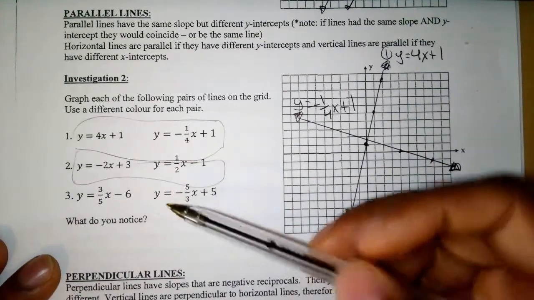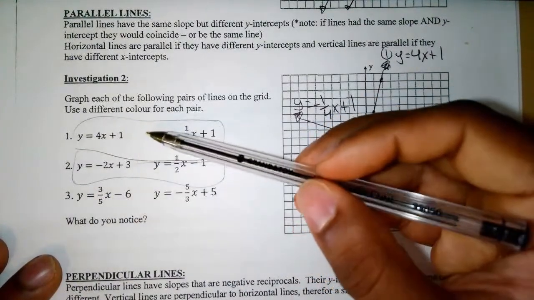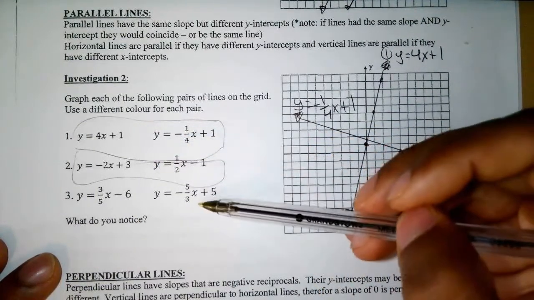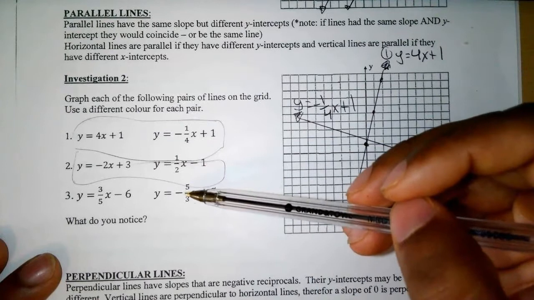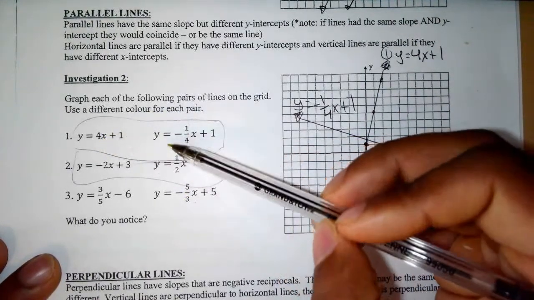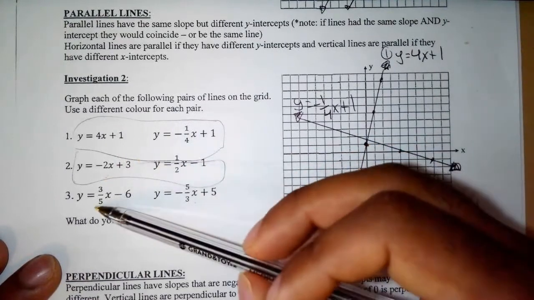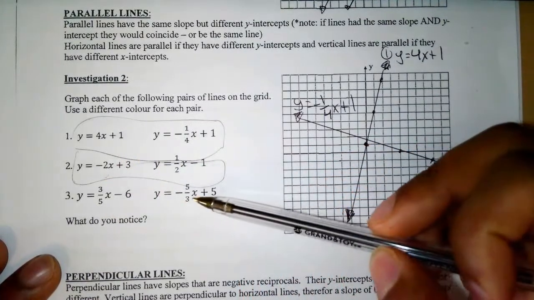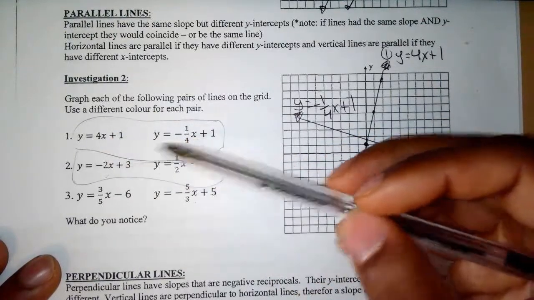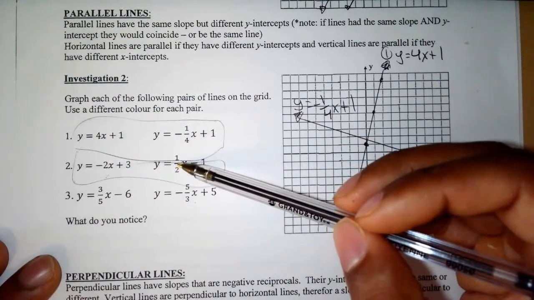Okay, so why are they perpendicular? What kind of pattern do you see? It looks like their y's are different, right? And we'll talk about that in a bit. But how are their slopes related? If you take a second, you kind of see the pattern here. So here's 4, here's negative 1/4, here's negative 2, here's 1/2.